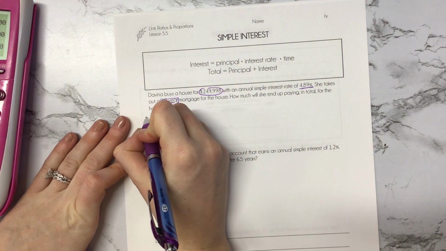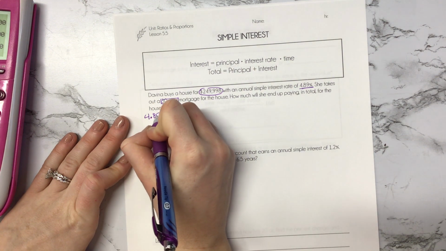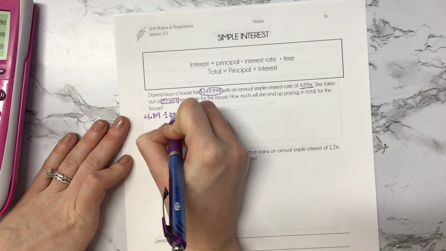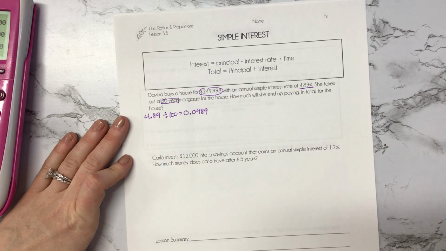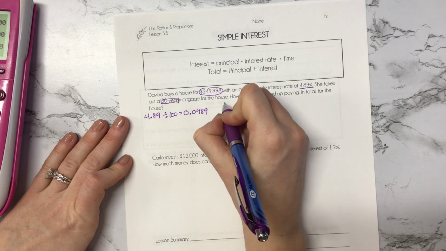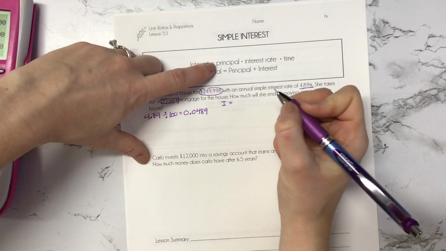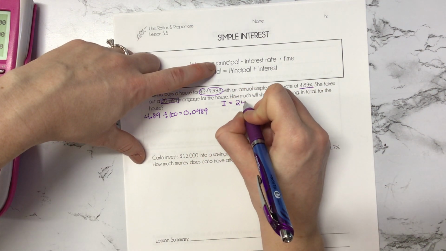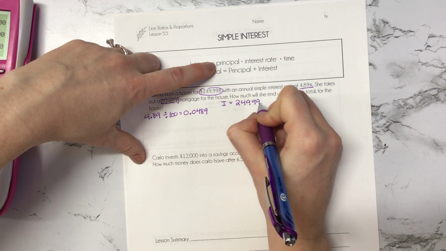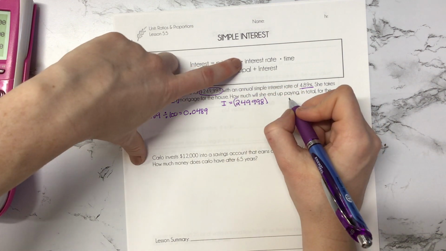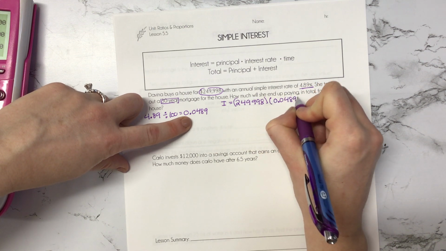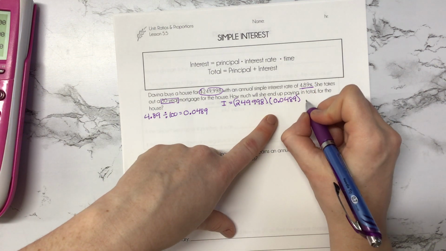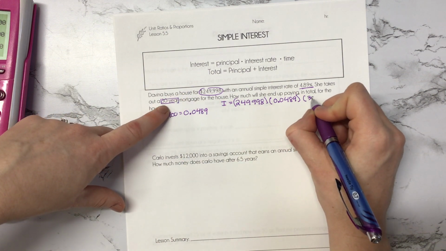So I'm going to take my interest rate, 4.89%, and divide it by 100, get 0.0489. Okay, my interest amount is equal to my principal, my starting amount, $249,998, times my interest rate as a decimal, 0.0489, times my length of time, 30 years.